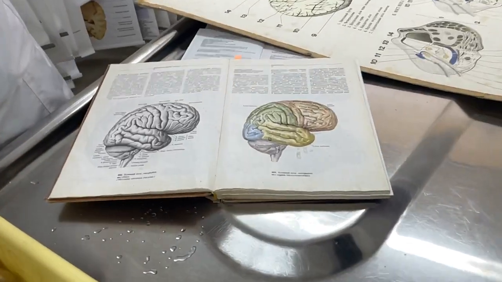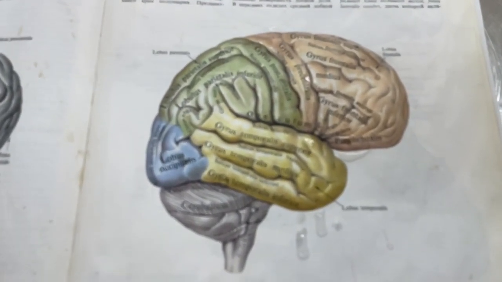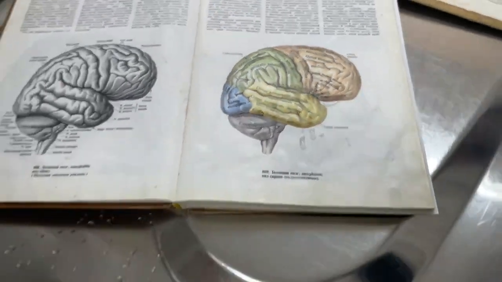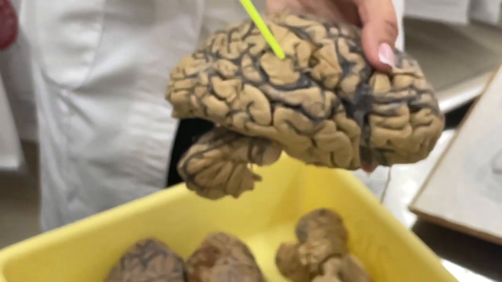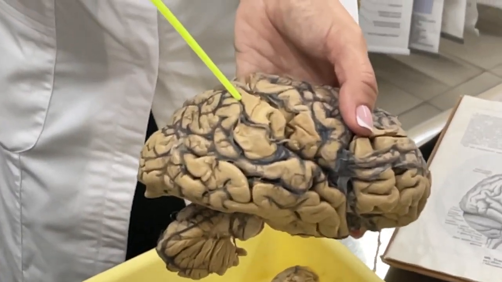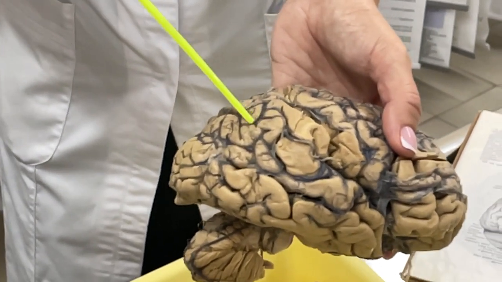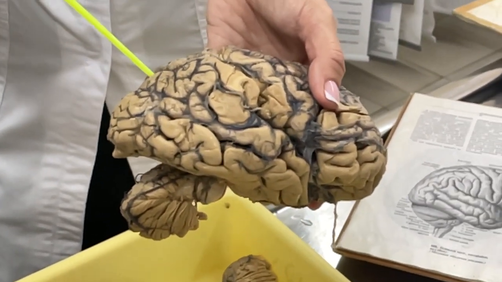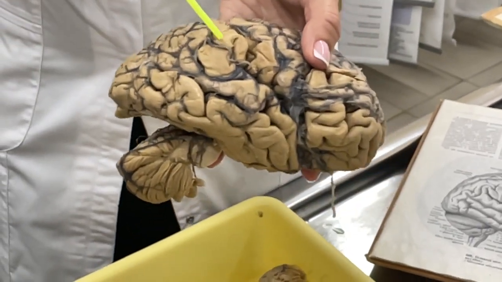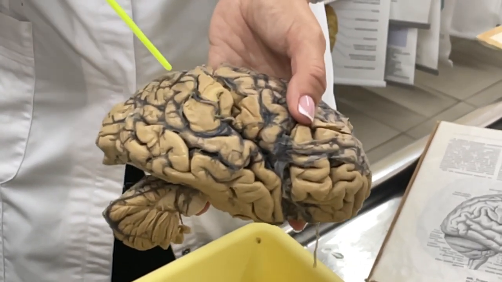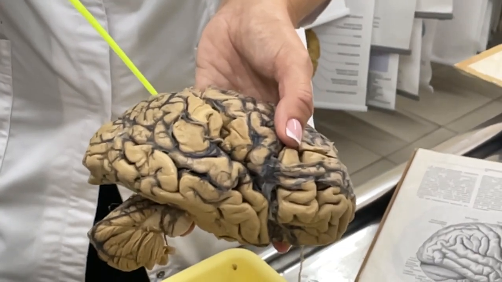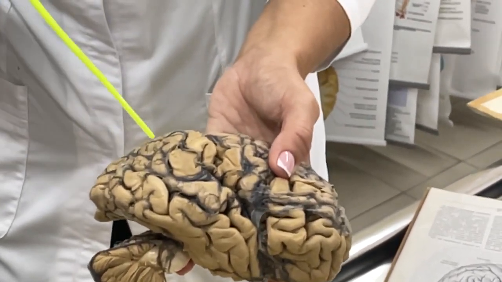The next is the parietal lobe. Behind the central sulcus, we have one more, the post-central sulcus. The post-central sulcus continues into the intraparietal sulcus. As a result, we have the post-central gyrus, the superior parietal lobule, and the inferior parietal lobule.